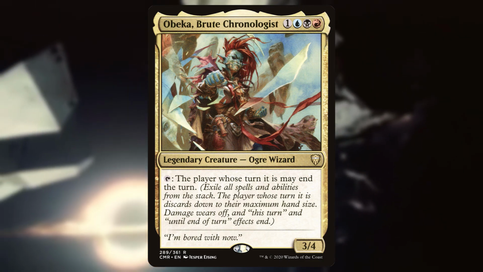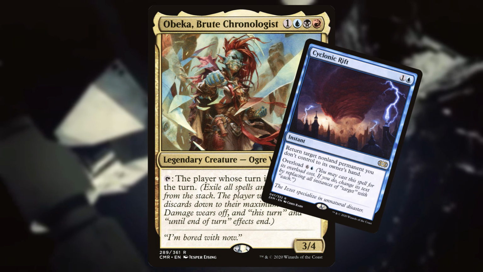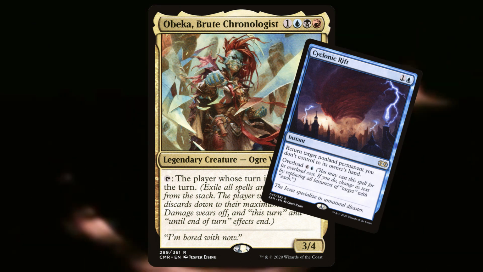But the best reason to play Obeka is just ending the turn when somebody plays Cyclonic Rift. Go f*** yourself, Cyclonic Rift. Everybody hates you!